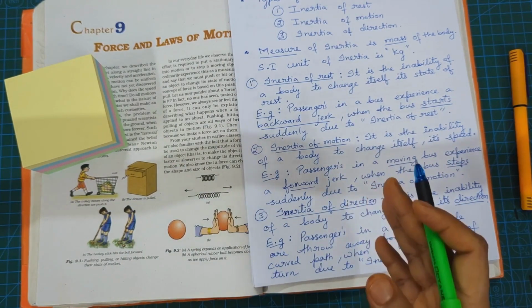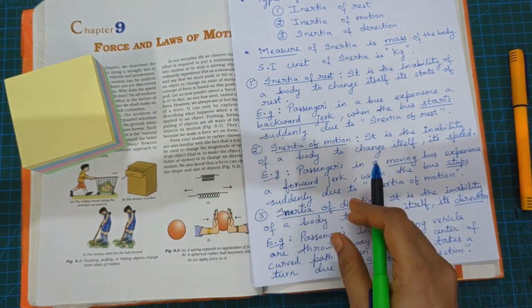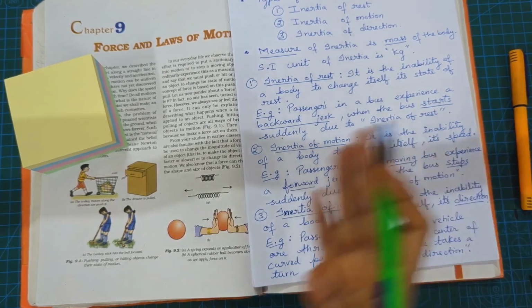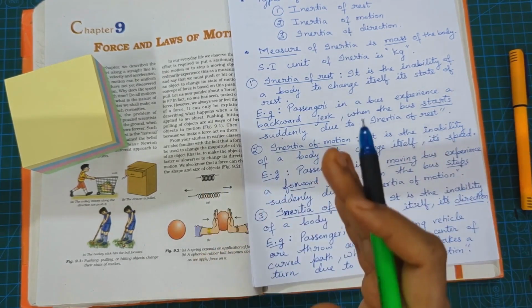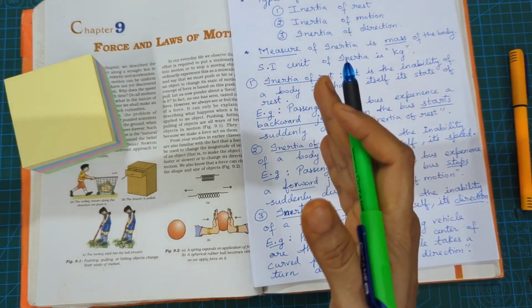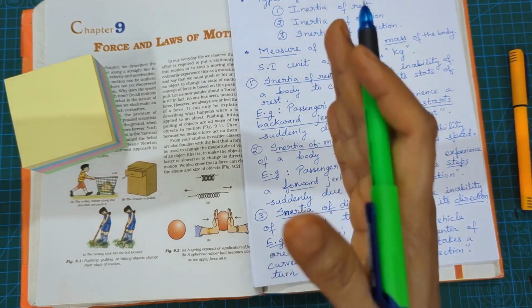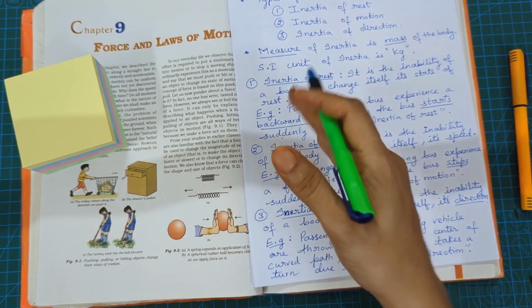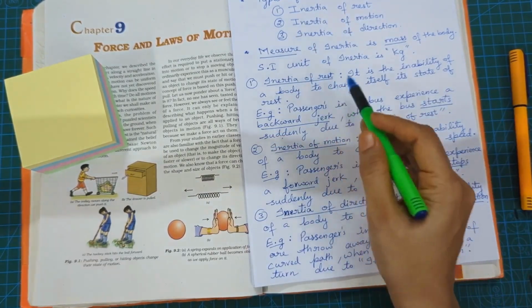Dust can be separated from a carpet by beating the carpet, because when we hit it the carpet experiences a force, but the dust particles would like to remain at the same position, and since they stay back and they don't have a support system, they fall down. So like that, those are the examples of inertia of rest.